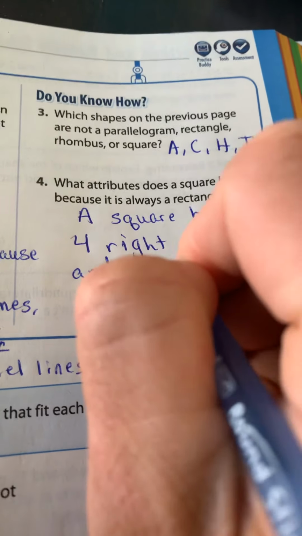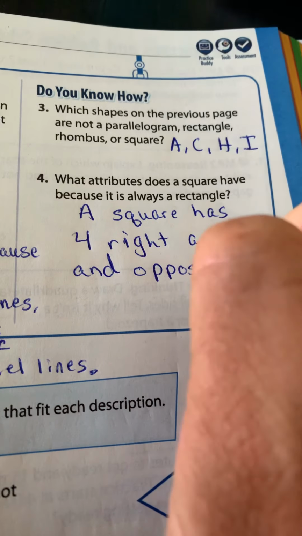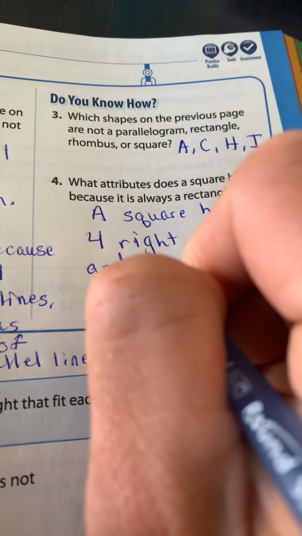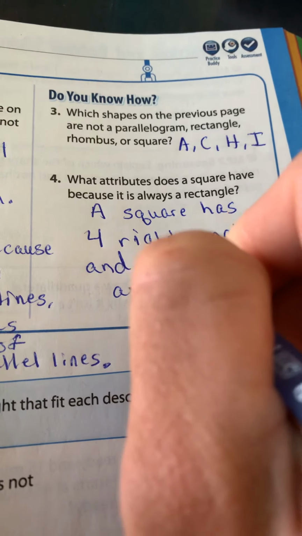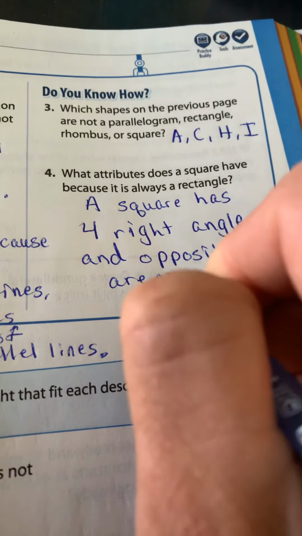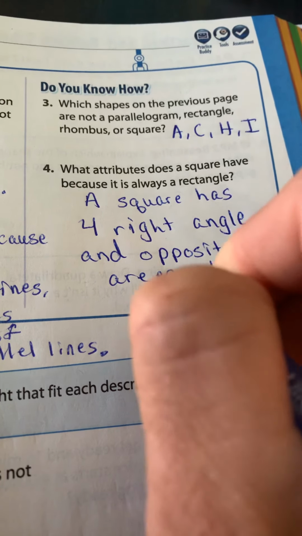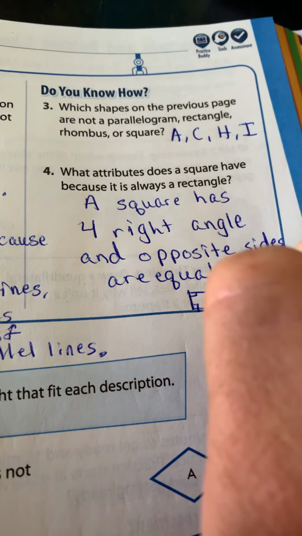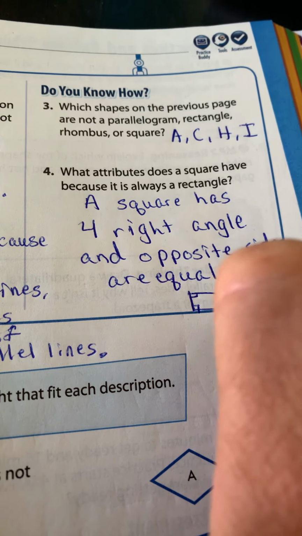Opposite sides are equal. Good. This is a square rectangle, 4 right angles. This is a square. 4 right angles.